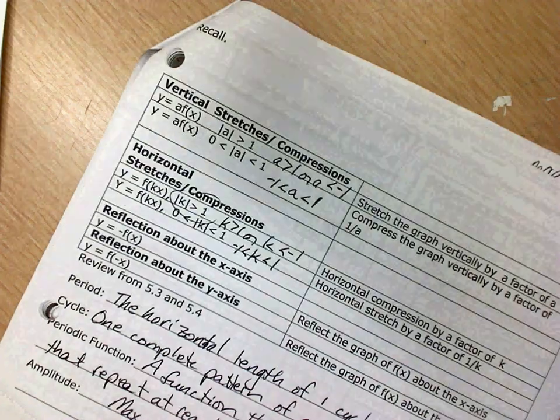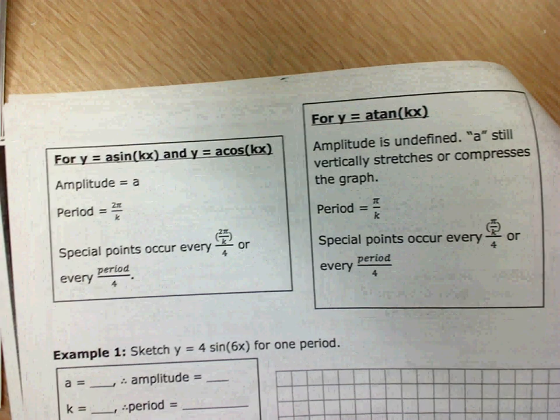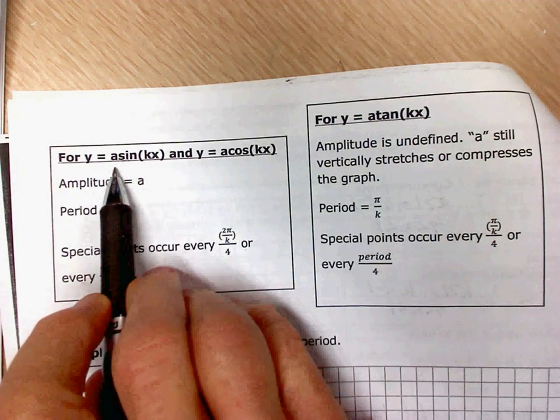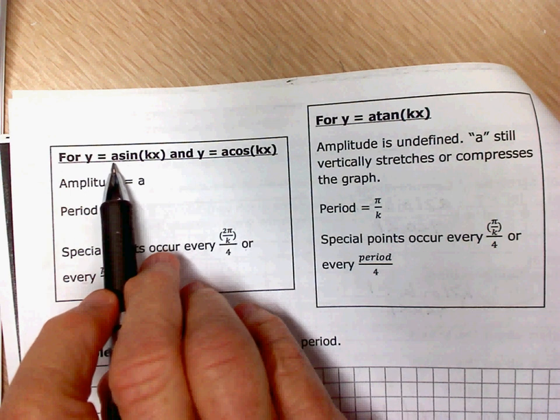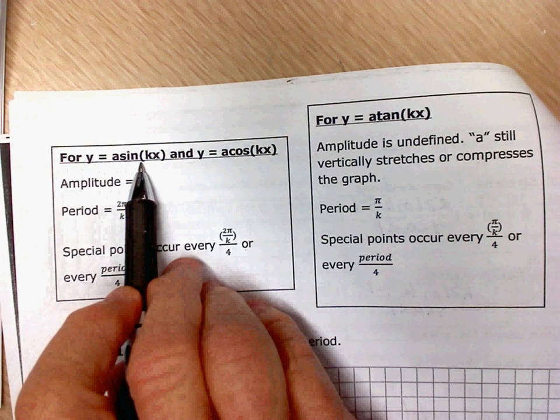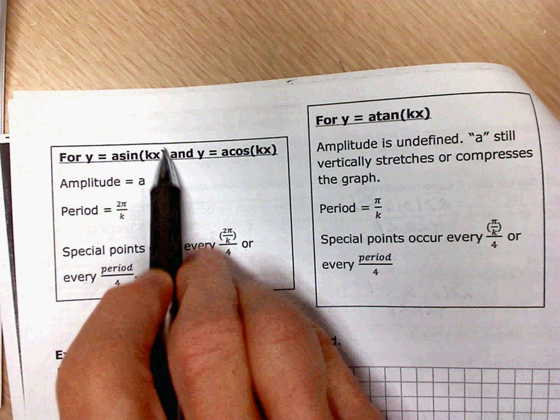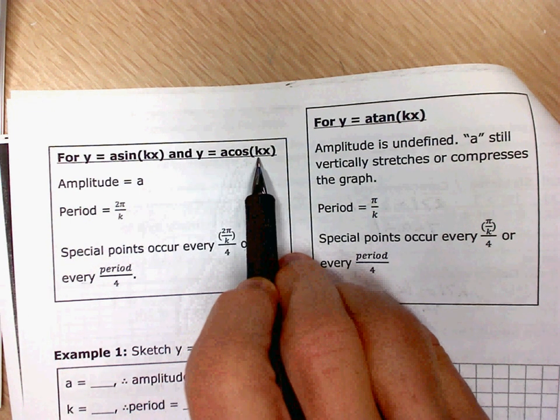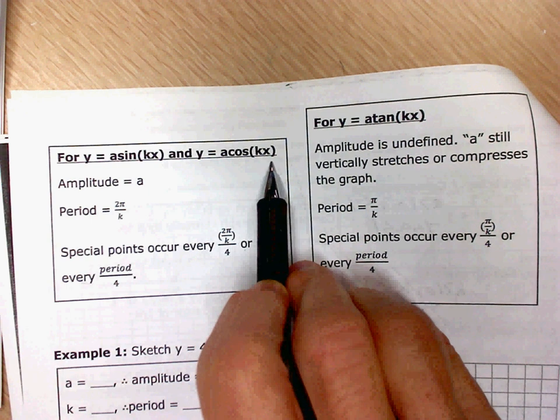Oh, gotta flip the page. Let's just do a couple of examples. So, when you have a trig function in this form, y equals a sine(kx), or y equals a cos(kx), the amplitude is a.